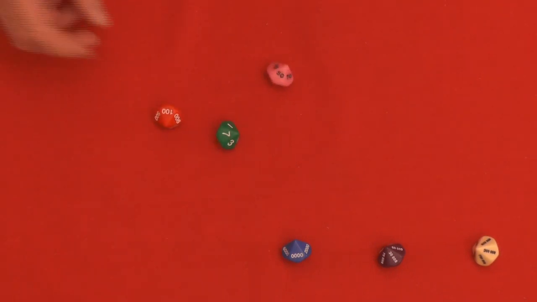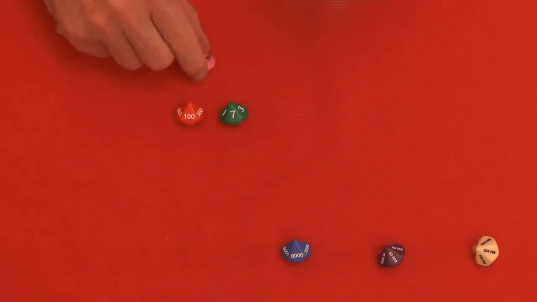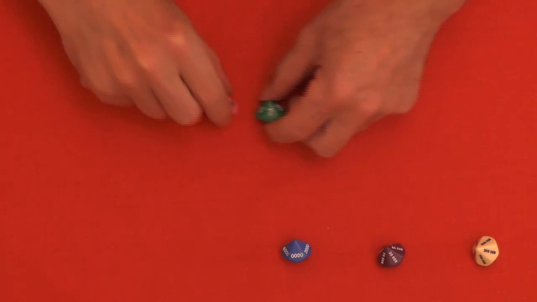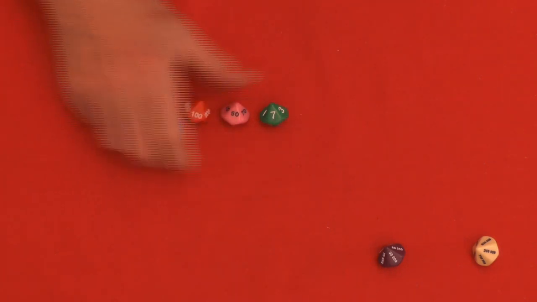And then with 3, 100, 7, 150, 157, or with 4.